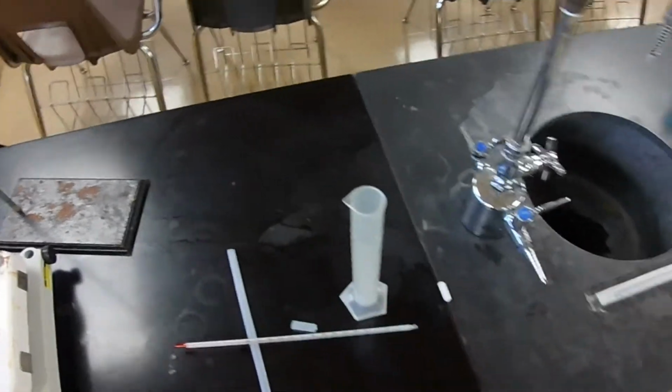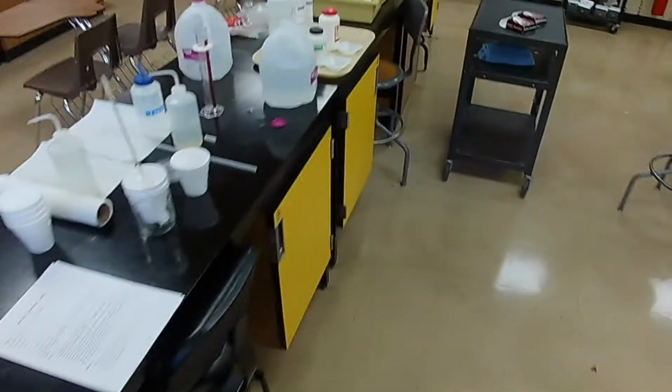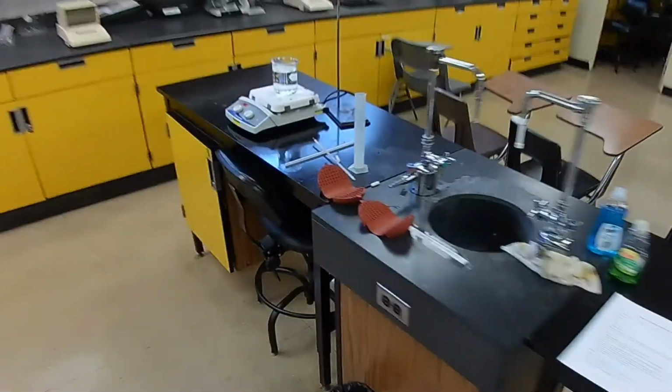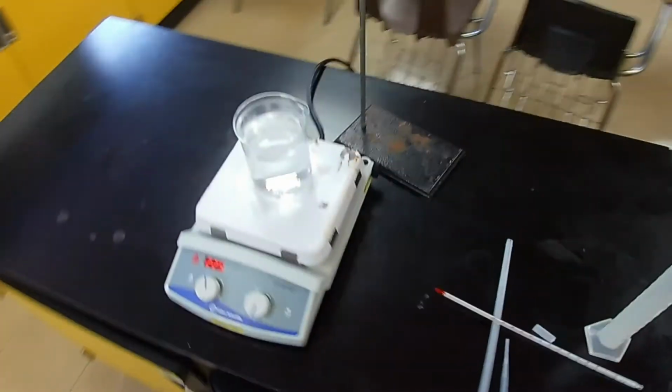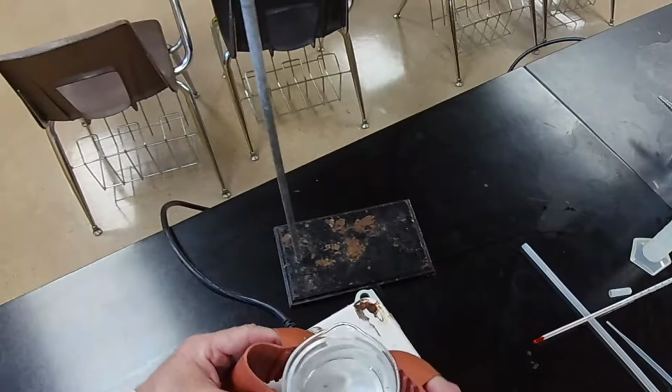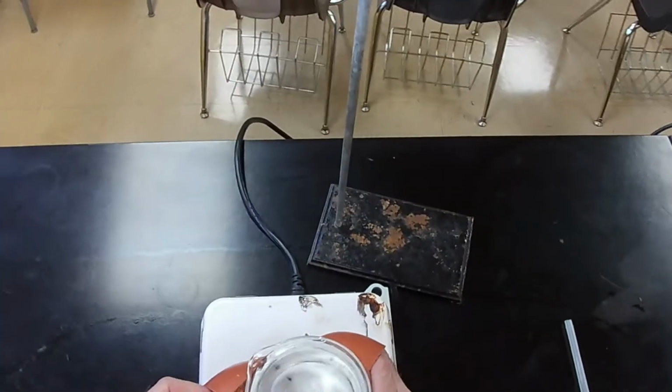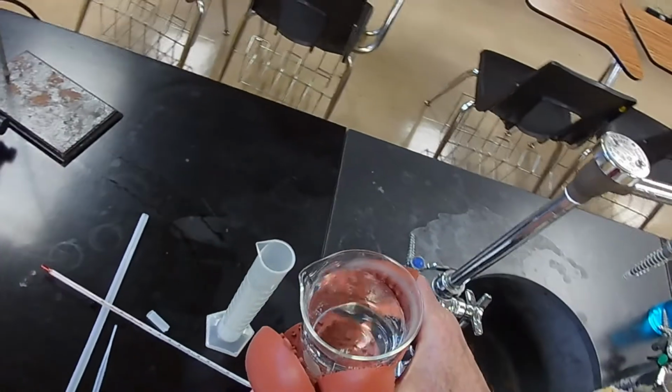So this one's going to be a little more difficult to pour to the right mark, and I'm going to use, let's see, here. I'm going to use a transfer pipette to get the last little bit in there, because I want this to be accurate. All right, so I need my hot hands. Maybe I can do it with one hand. I'll just support with the other one. All right, so I need 75 milliliters.